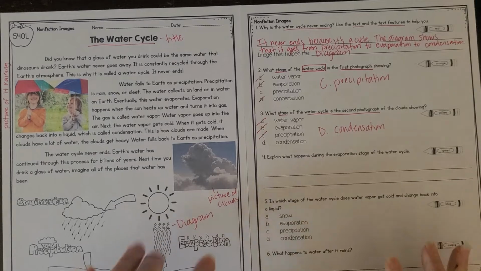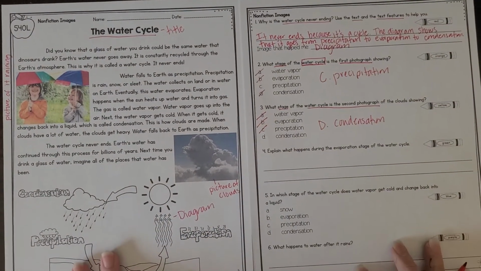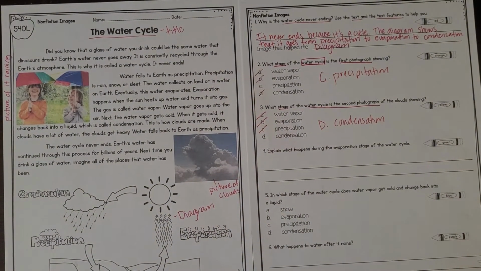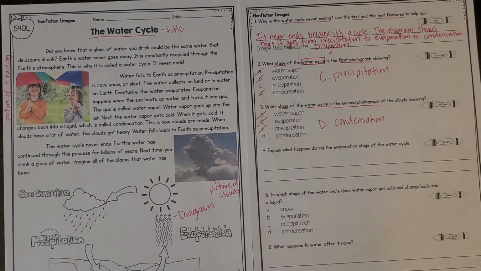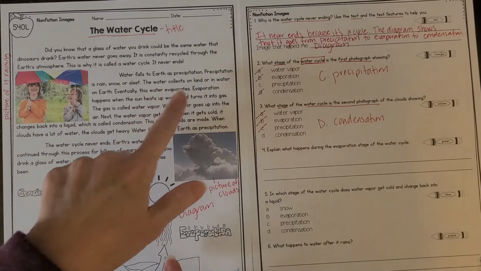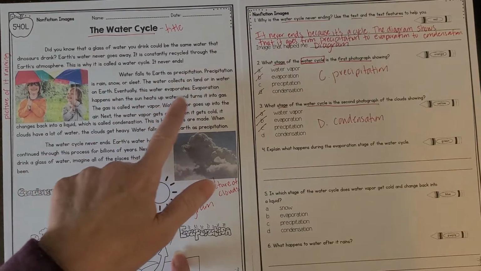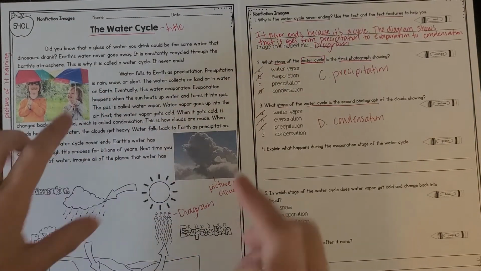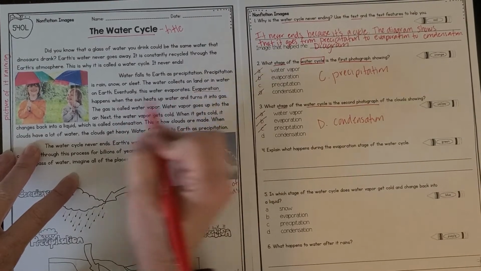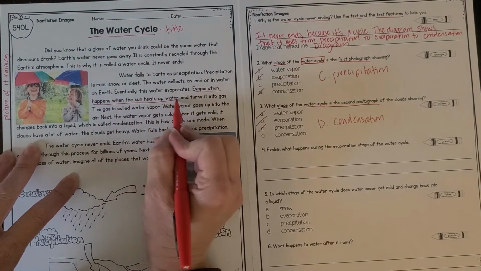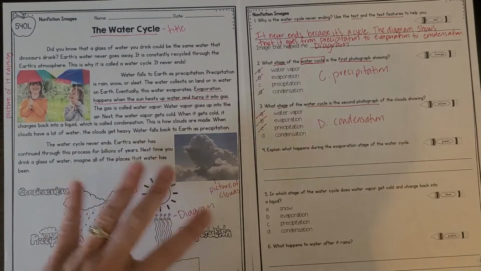And so I can see all of that using this diagram. Explain what happens during the evaporation stage of the water cycle. Now this is something I'm going to have to go back into the text for. So I know they talk about the different stages in this main paragraph right here. It says evaporation happens when the sun heats the water and it turns into a gas.